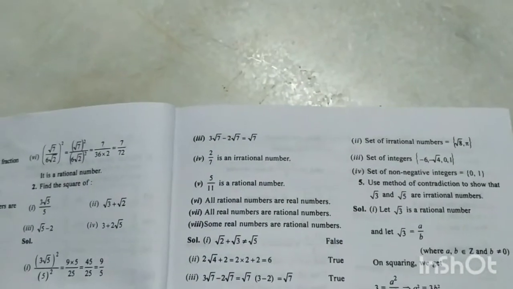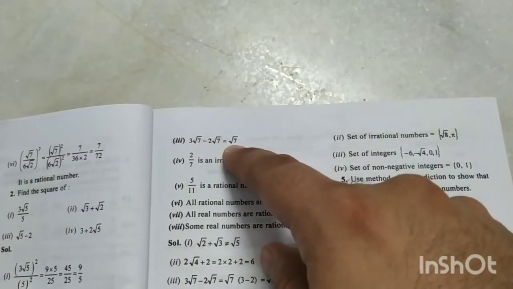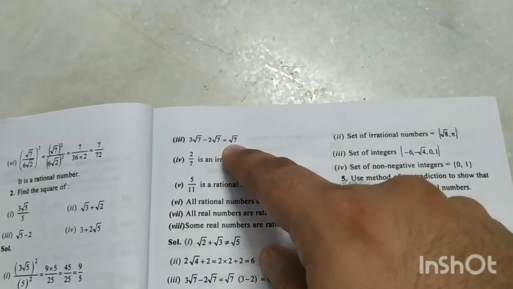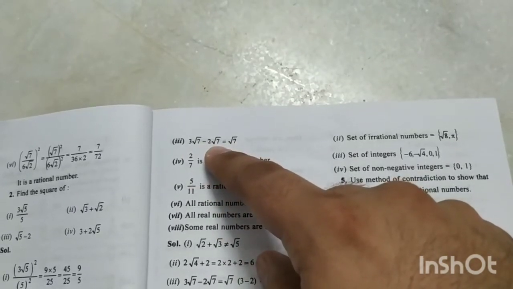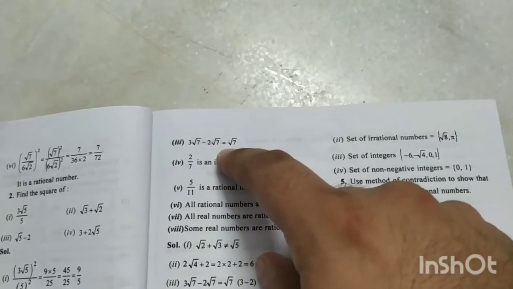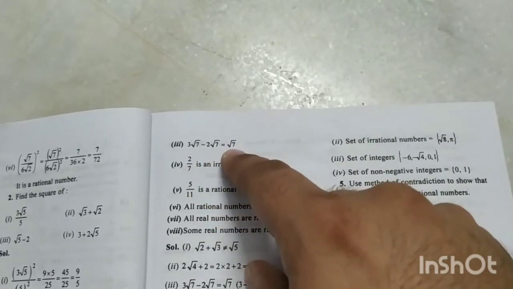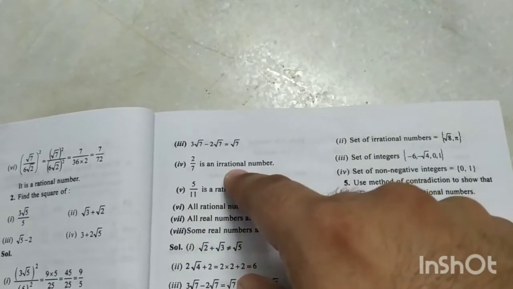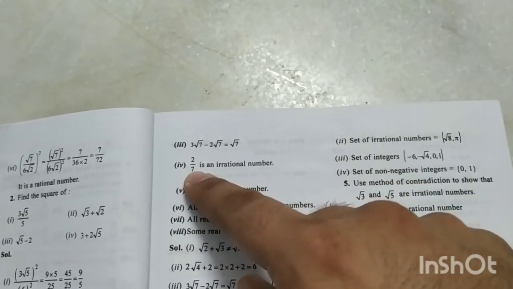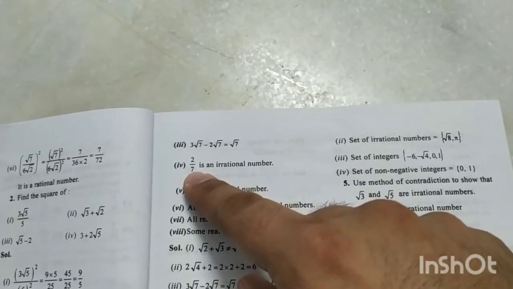Now Roman number 3, 3 root 7 minus 2 root 7 is equal to root 7. Yes, this is true. If it were 3a minus 2a, that would be equal to 1a. Similarly, 3 root 7 minus 2 root 7 is 1 root 7. So this is true. Roman number 4, is this an irrational number? No, it is not. If you divide it, yes, it is non-terminating, but it is recurring. So it is a rational number.